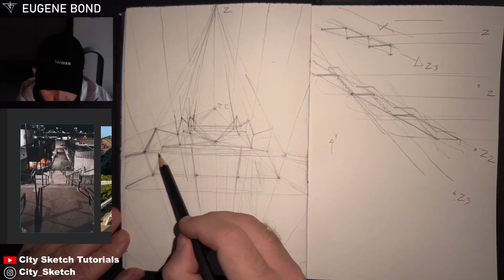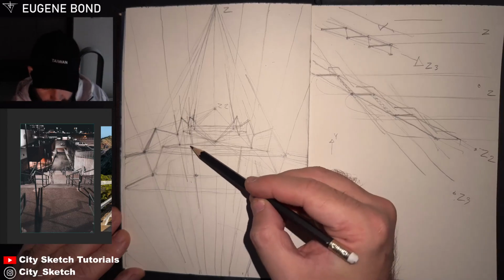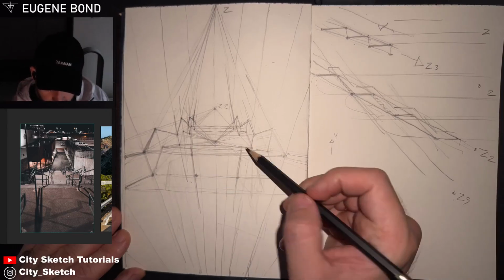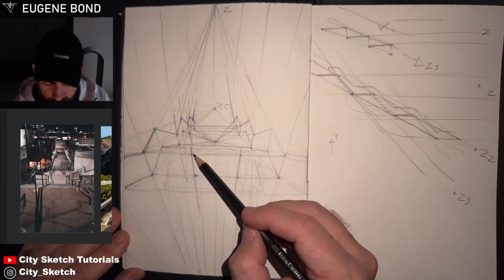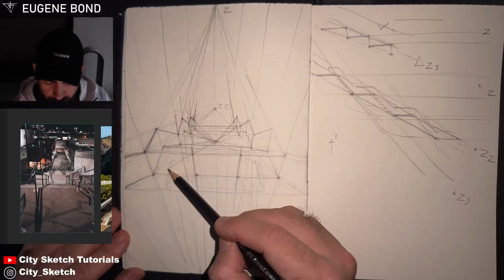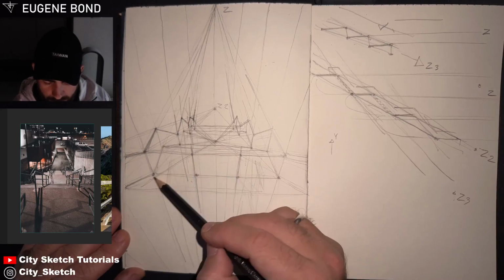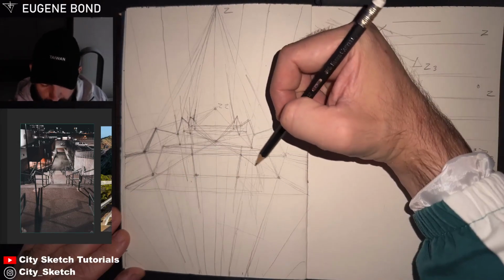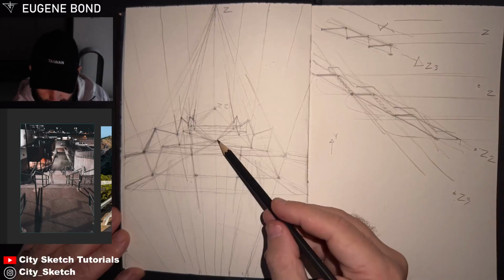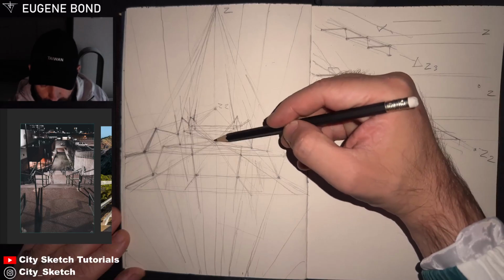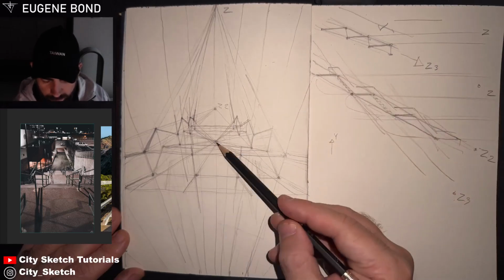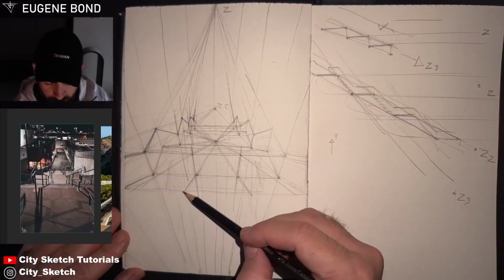Now this H intersects with these vertical lines, and we have these two high points for each railing. From these high points I draw a line to the vanishing point for this angle. Also from the bottom points of the railings, I draw a line to this diagonal vanishing point.